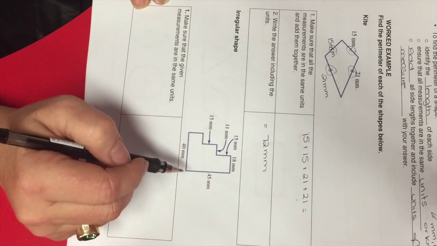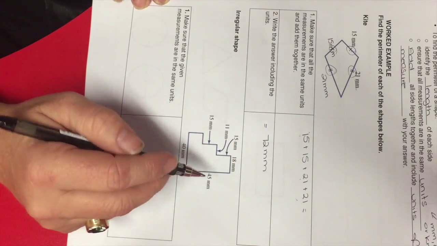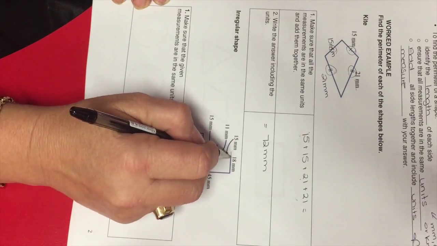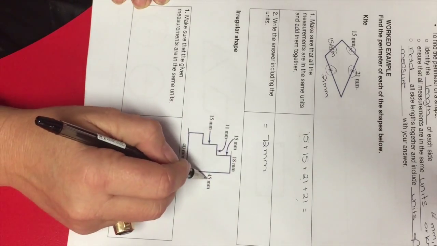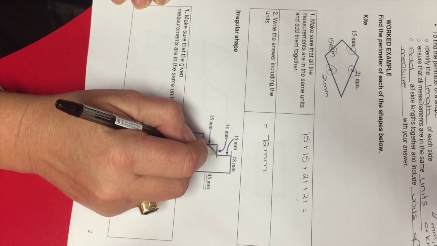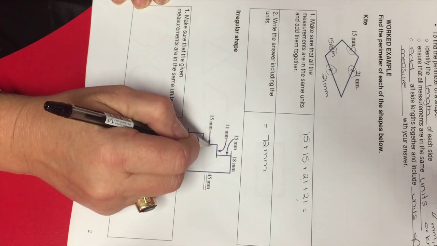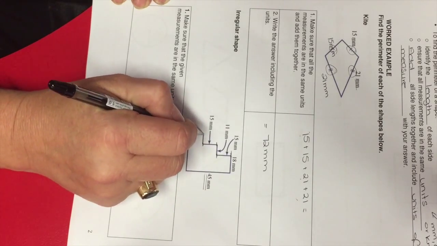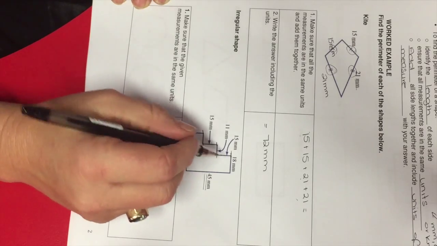This one is an irregular shape, which means that it is slightly different and you've only been given certain measurements. So it's up to you to work out what the other measurements are. From here to here is 45 millimetres. We've been given that measurement, but we need to work out what that measurement is.